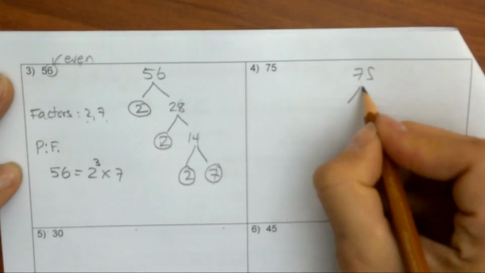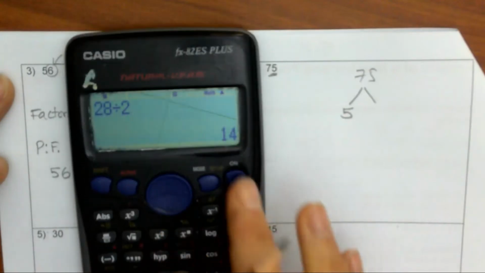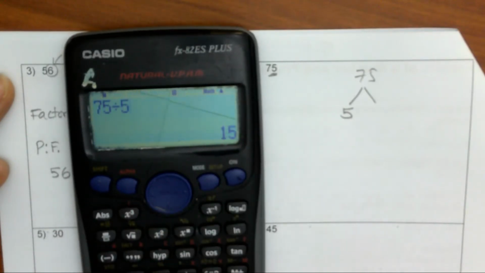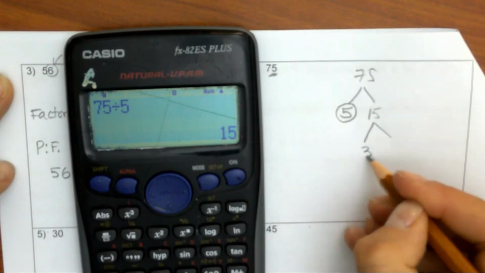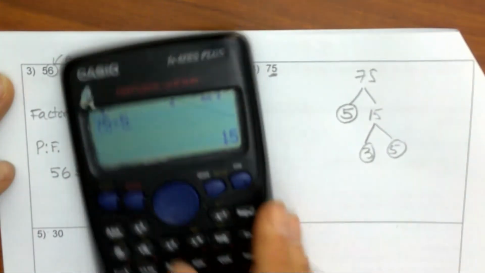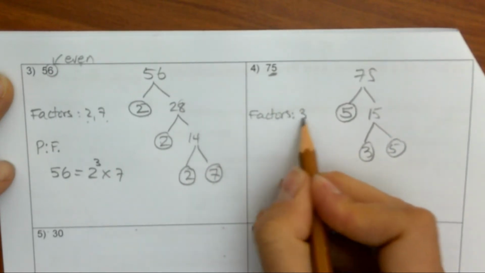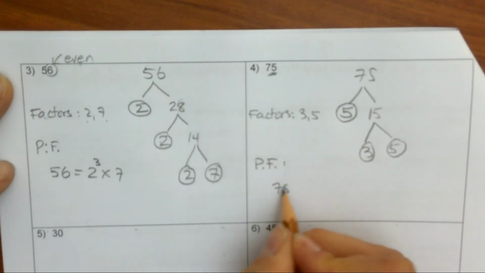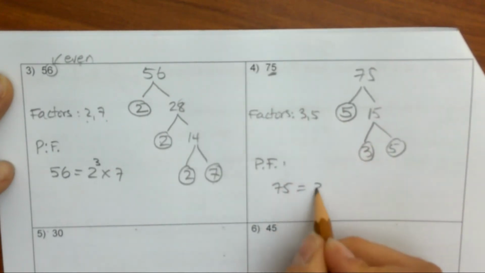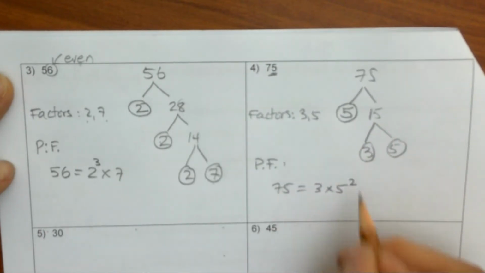75. It ends in a 5, so I know it can be divided by 5. So 75 divided by 5, 15. Can I make 5 smaller? Nope. 15 is 3 times 5, and I can't make these any smaller. So my factors are 3 and 5, and my prime factorization I go 75 is equal to 3 times 5, and I say how many 3's? 1. How many 5's? 2.